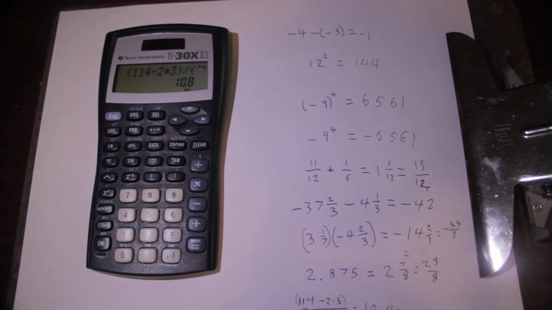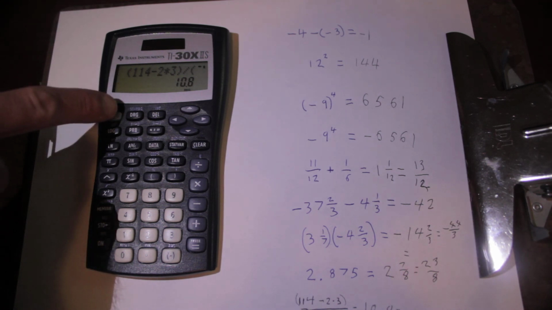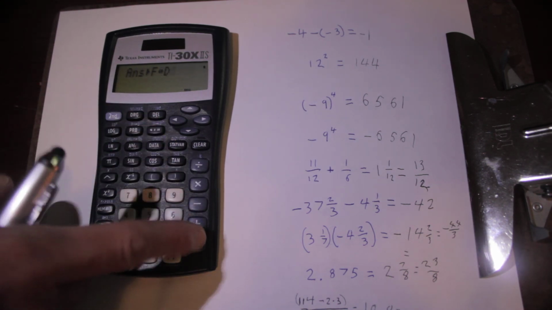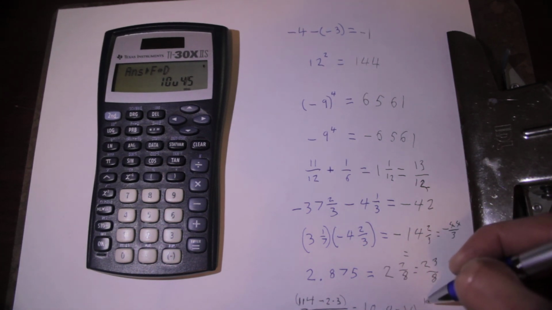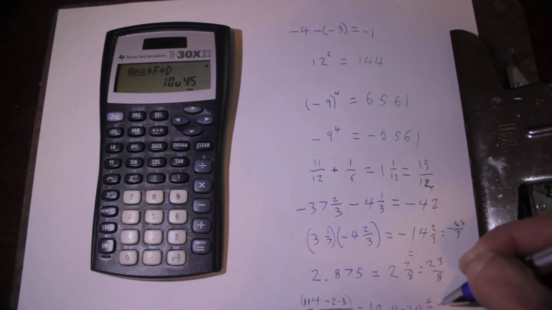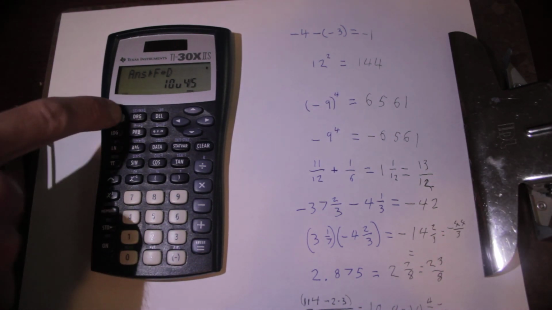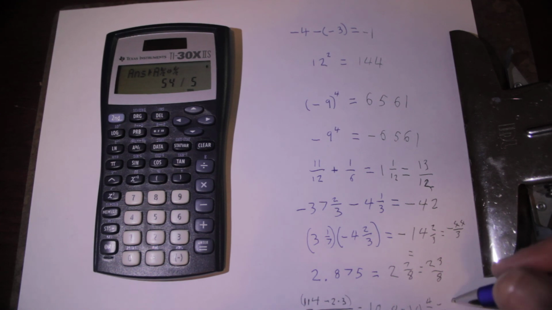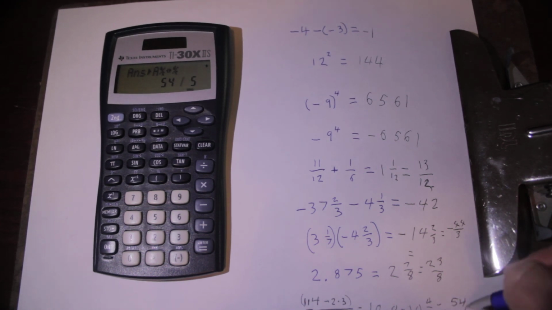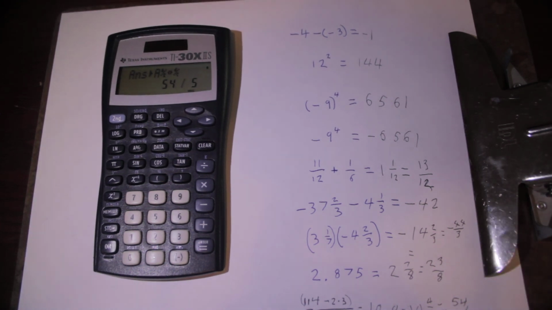But if we want this as a fraction instead, we have to click second FD to change to a mixed number. And if we want an improper fraction, push second ABC to get your improper fractions.